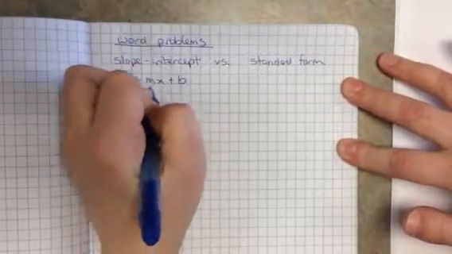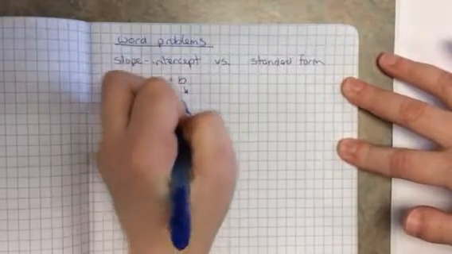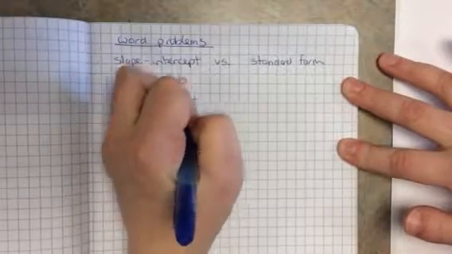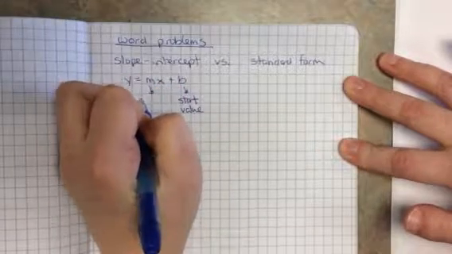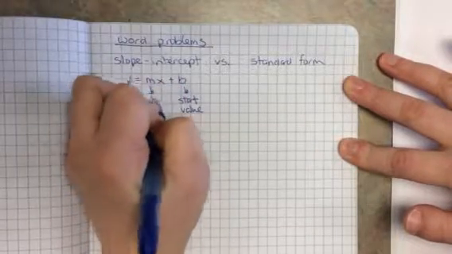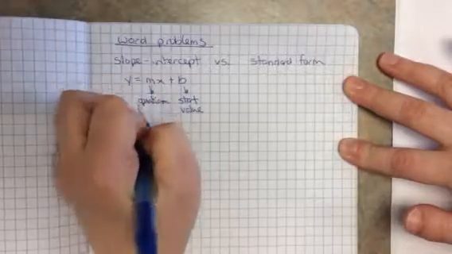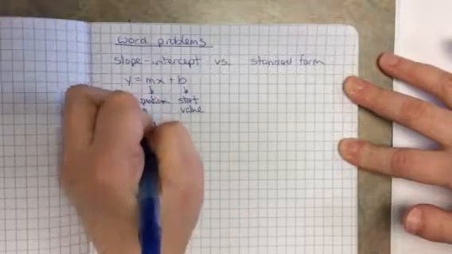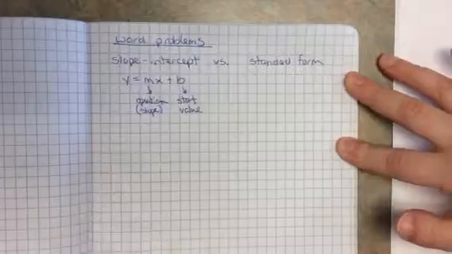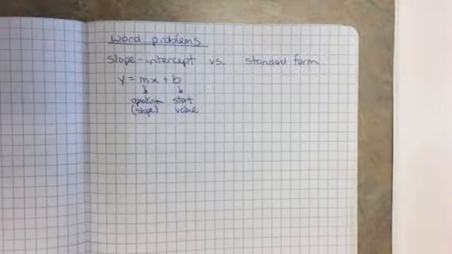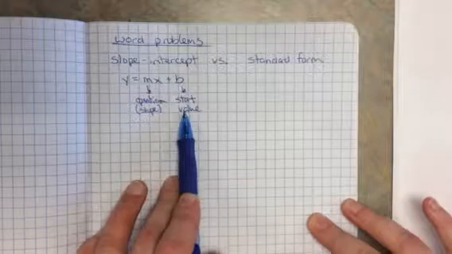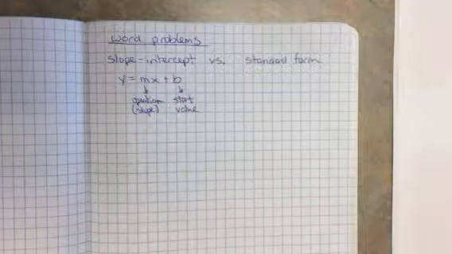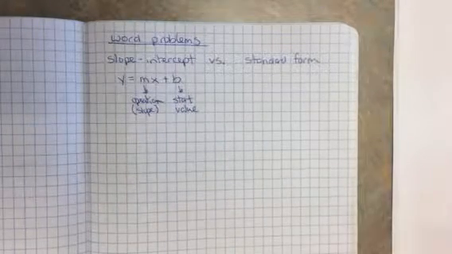Mx plus b, right? So basically, this would be a start value or a y-intercept. And this would be the operation, right? Otherwise known as the slope. So basically, if I'm being given the beginning, I'm going to go for slope-intercept. If I'm not being given slope-intercept, then I have something like standard form.